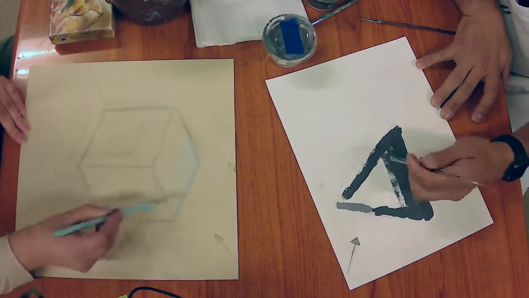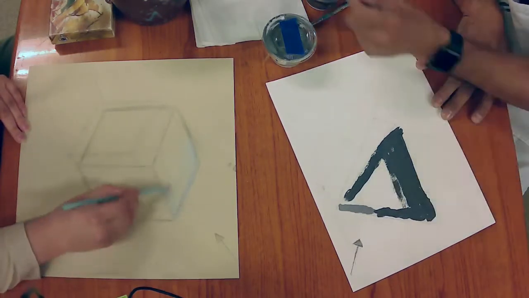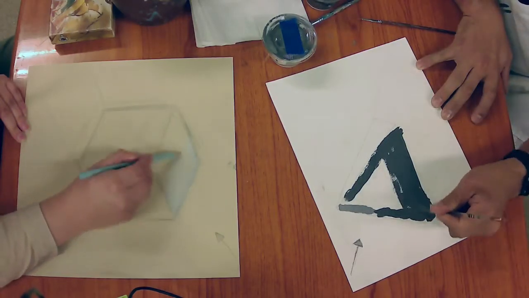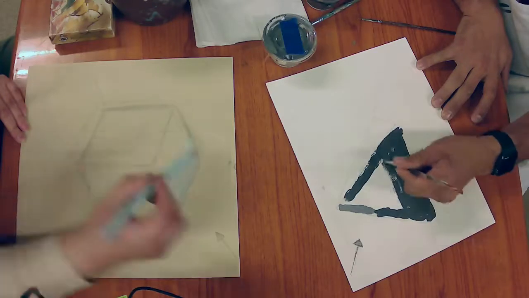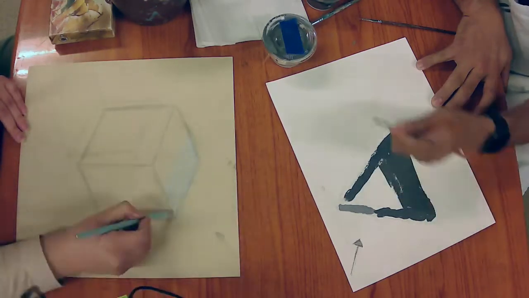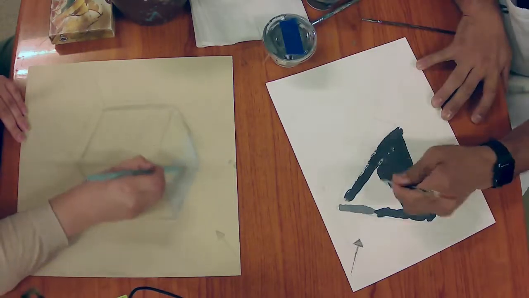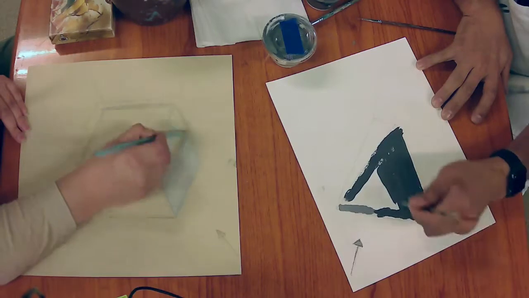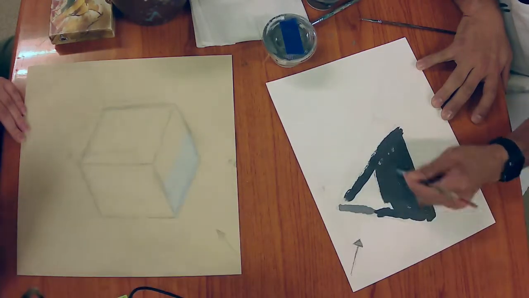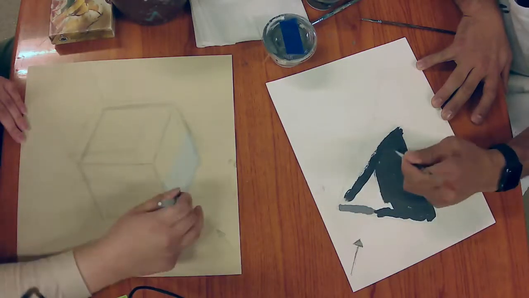And just filling this in. And when doing this, it's best to start with your lightest color. Start with your highlight. And then work to your shadows, your shade colors.